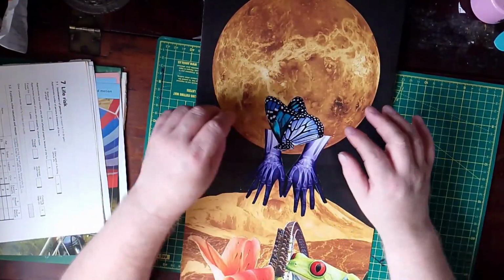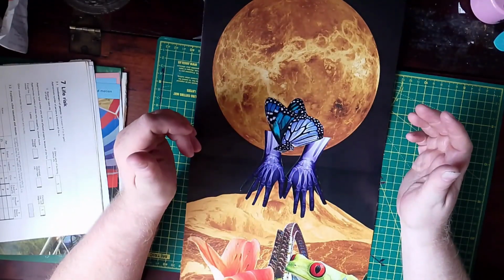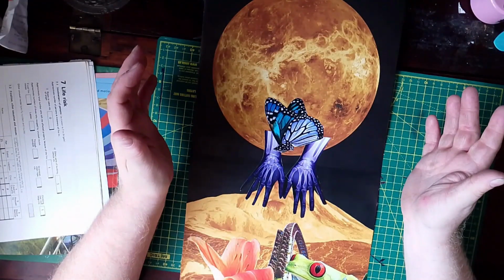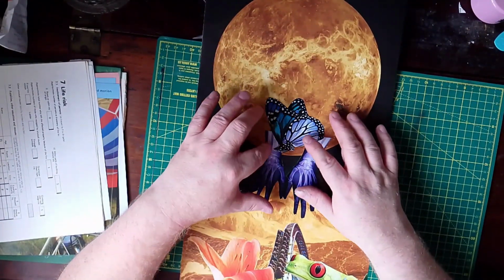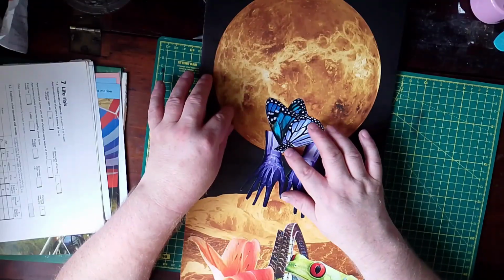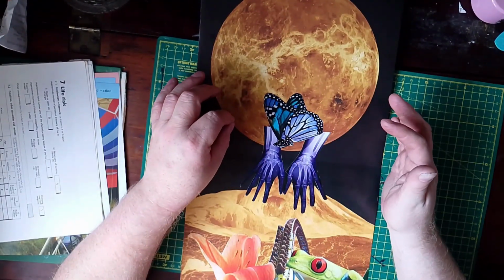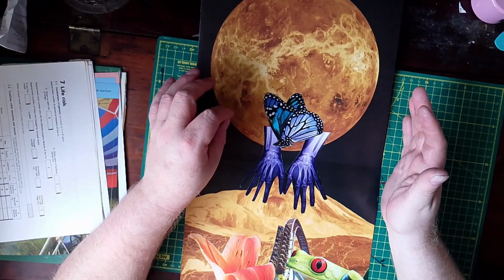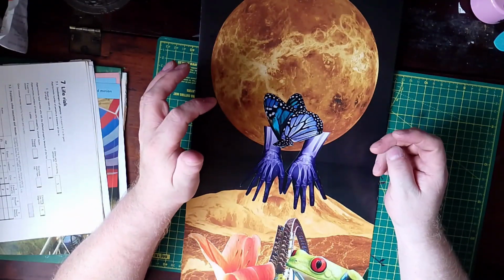I like the way they're dipping together, so I was at the mercy of the size of the butterfly as well. You can't really see much of the butterfly's body. It's just the wings, really, because the body doesn't come out that well on the actual image. So it looks like just wings, which is actually pretty cool.